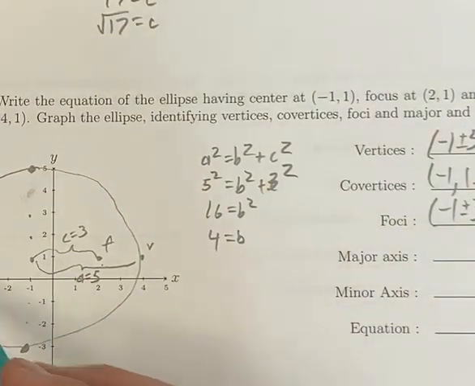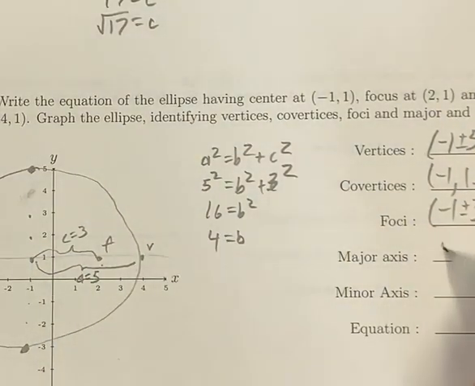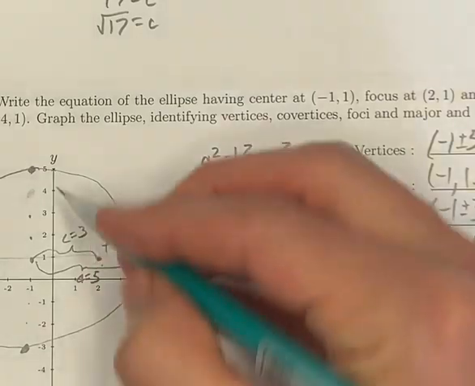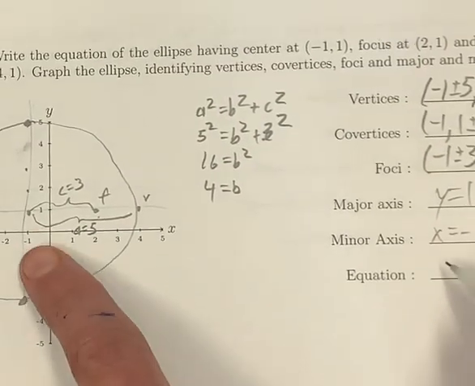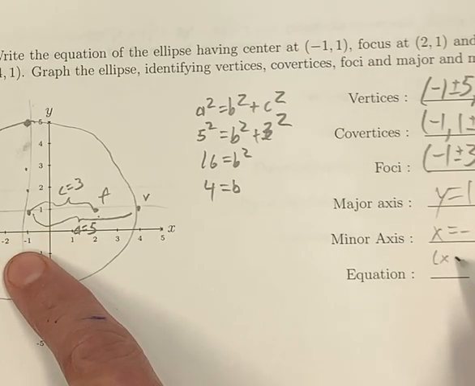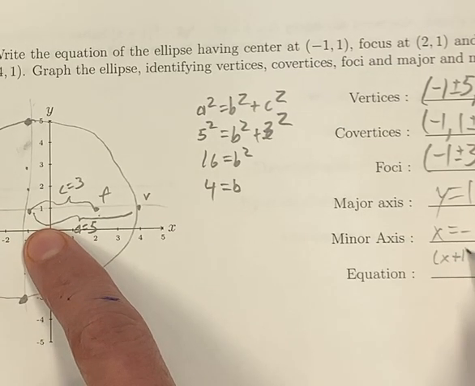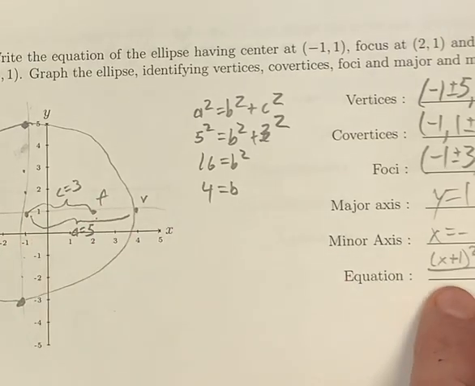The major axis, of course, goes through the foci and vertices. The minor axis goes through the co-vertices. And the equation, right, since the major axis is right and left, x minus negative 1 squared over something plus y minus 1 squared over something equals 1.